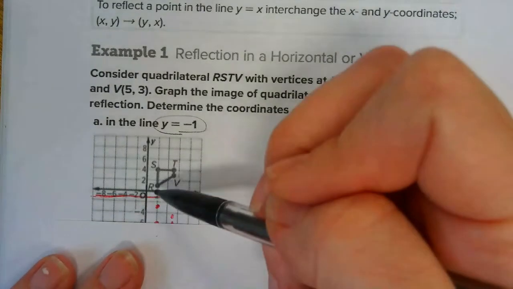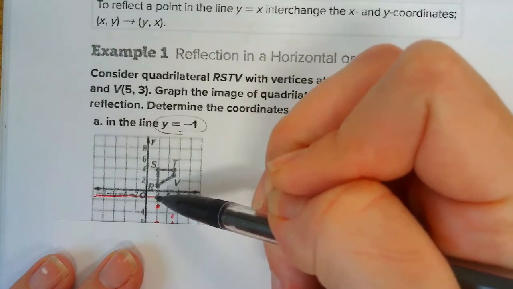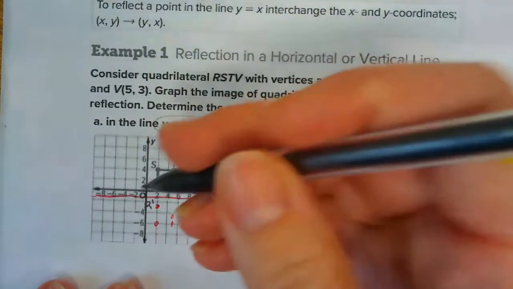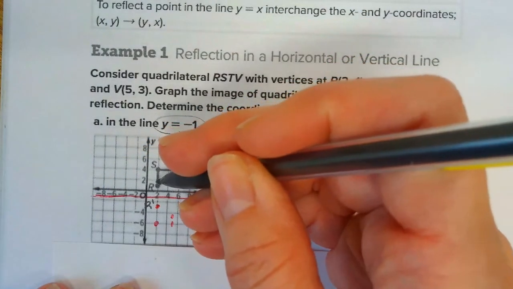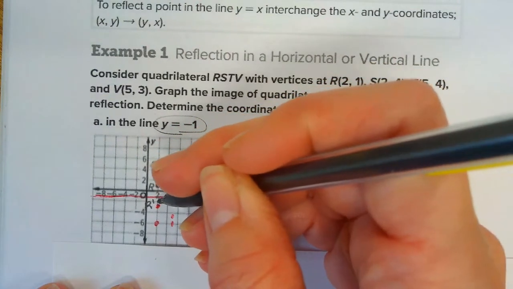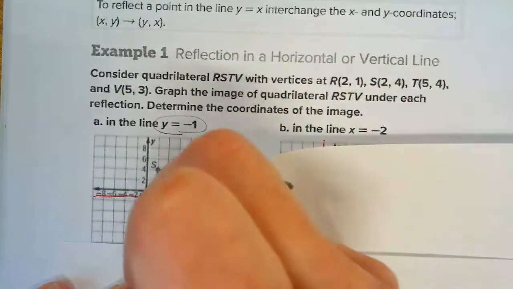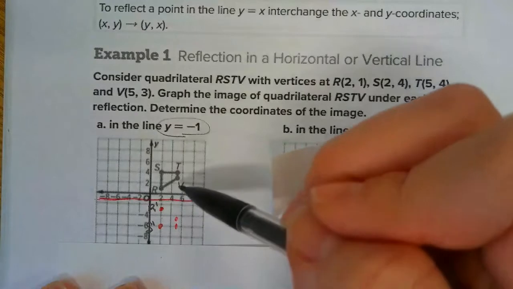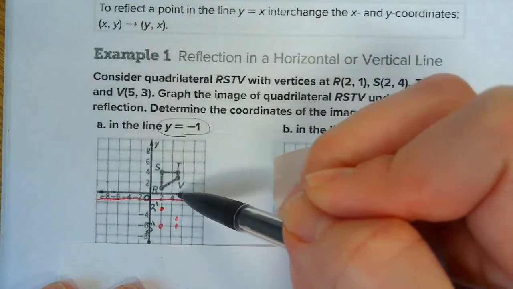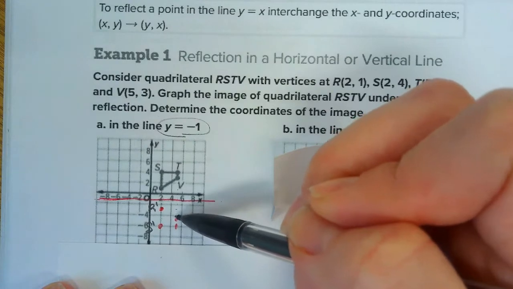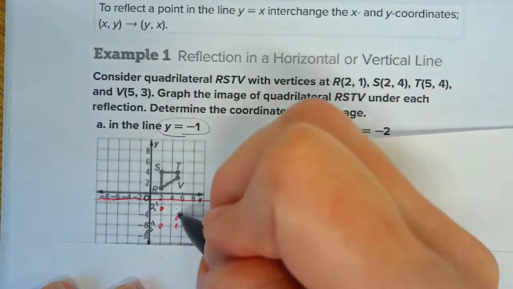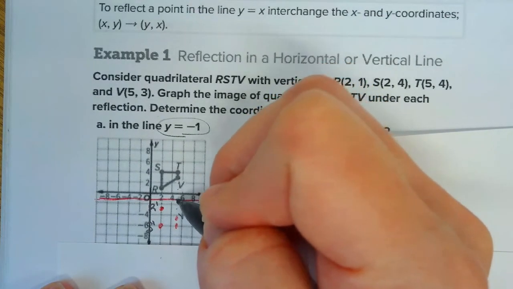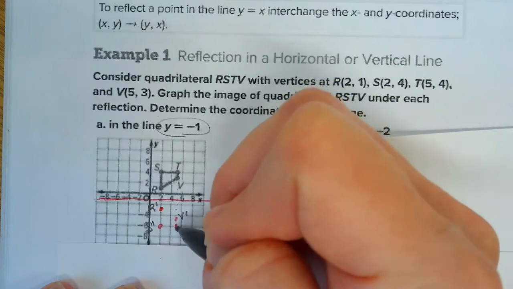So that means I would take R, count to it. So 1, 2, count away, 1, 2. So here would be R prime. For S, do the same: 1, 2, 3, 4, 5, and 1, 2, 3, 4, 5. Now notice that your scaling is going by 2, so that's why I'm counting in between on this one. For V, I have 1, 2, 3, 4, and 1, 2, 3, 4. And then for T, I have 1, 2, 3, 4, 5, and 1, 2, 3, 4, and 5.